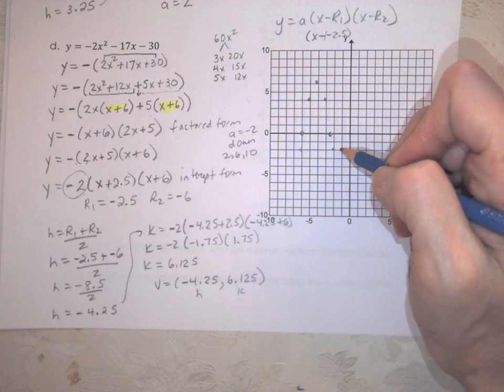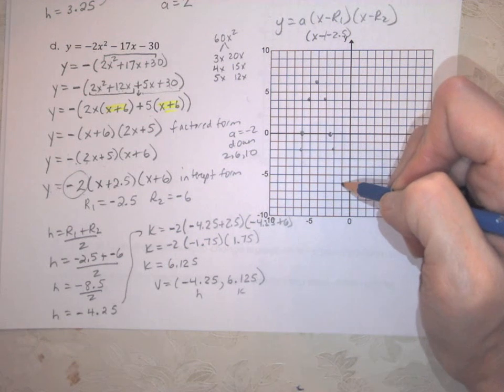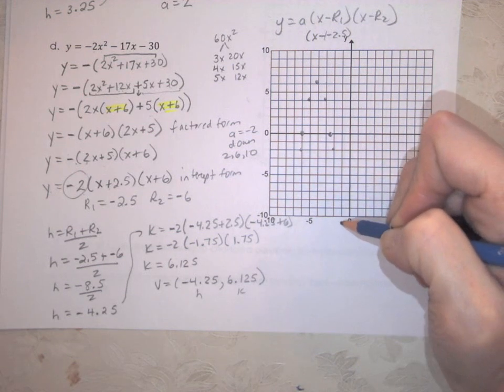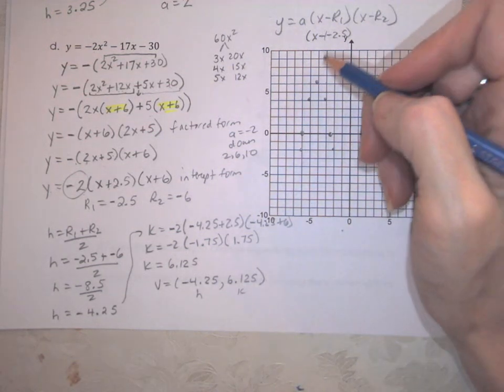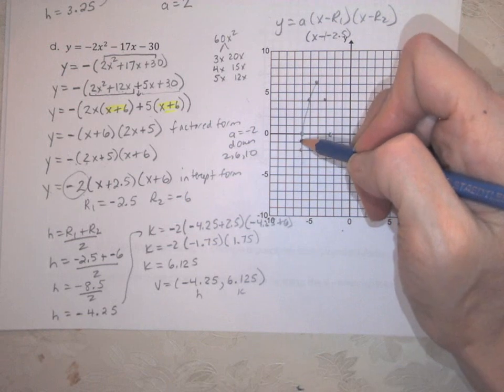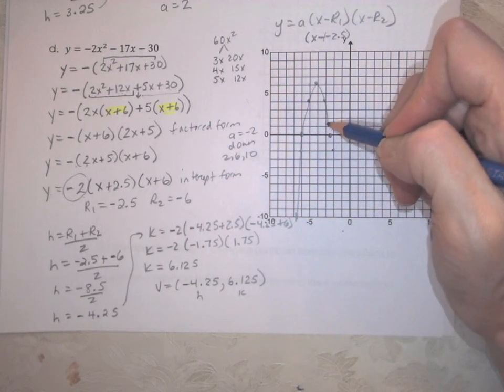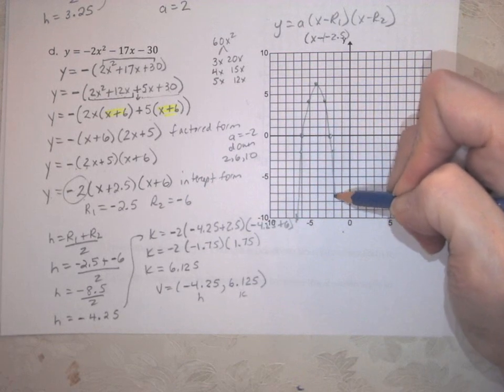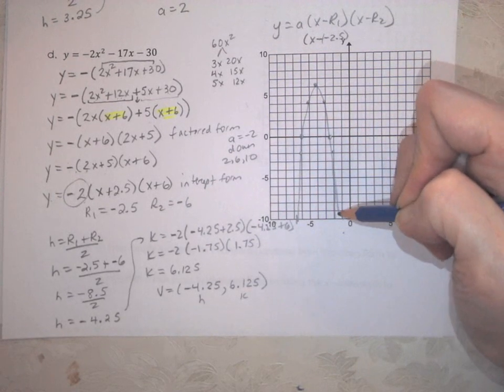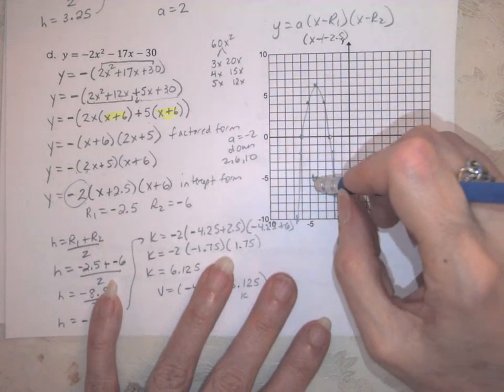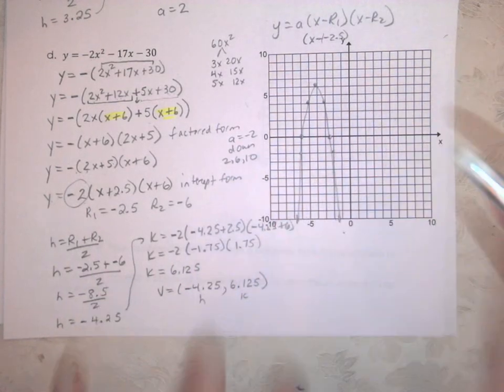And then over 1 down 1, 2, 3, 4, 5, 6, 7, 8, 9, 10. Okay, it doesn't fit on the graph, but we can draw it in with a smooth curve, best you can, arrows on the ends.